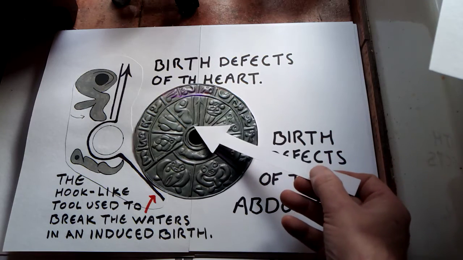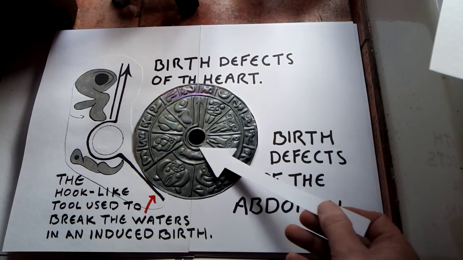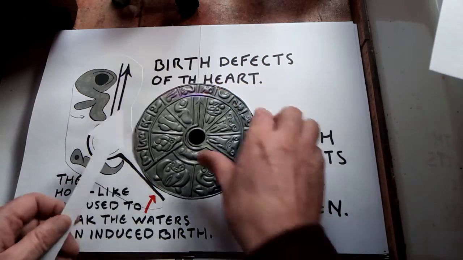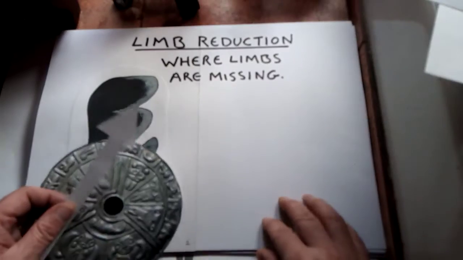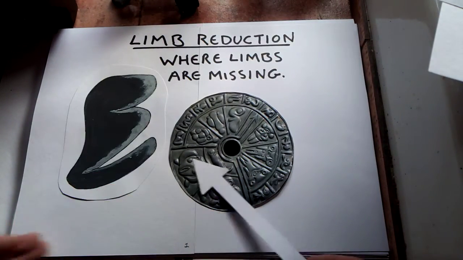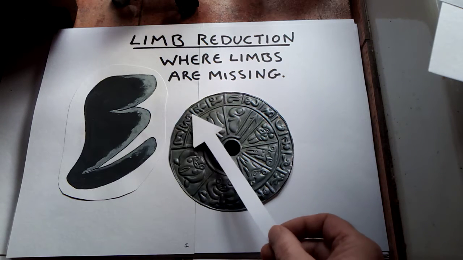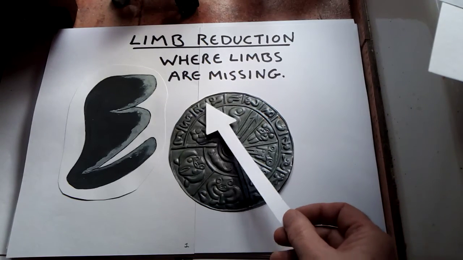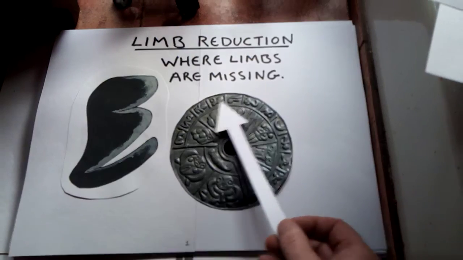This tool here, like a hook-like tool, used for inducing births. Here's one of the first problems of birth. Limbs missing. So all the others have limbs on. Each part of these are showing you the problems of a fetus. They're not whole fetuses.